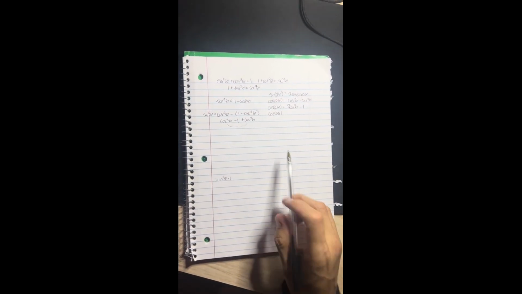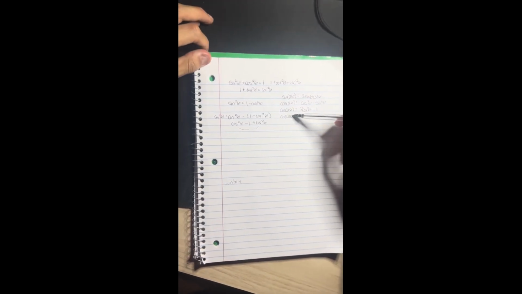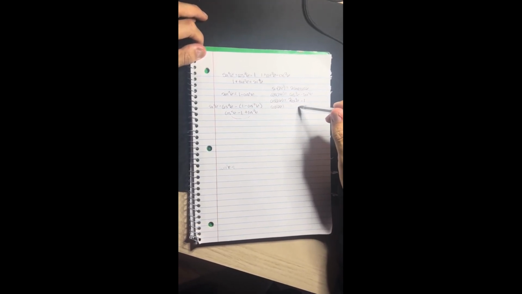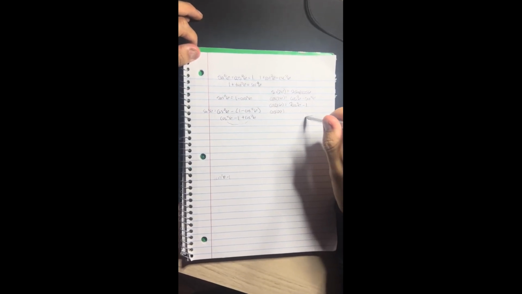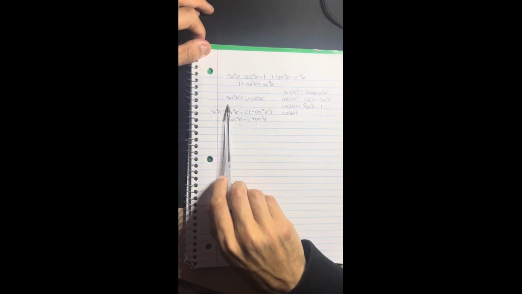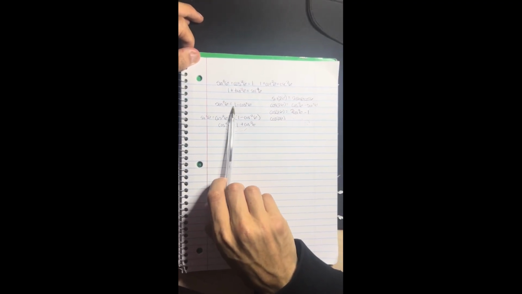And now we do the third formula for the cosine double angle, which is the opposite, but with sine squared theta. I'm gonna show you how to do it so you guys understand. So back to what we had before.